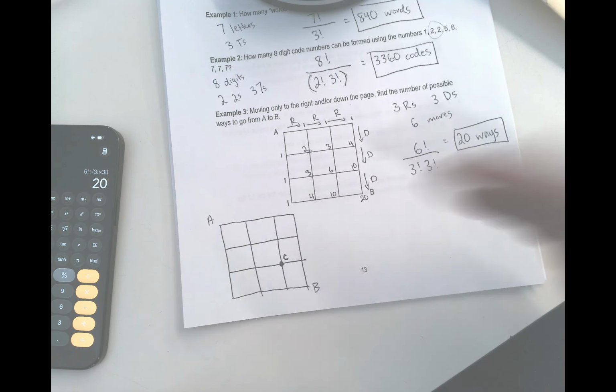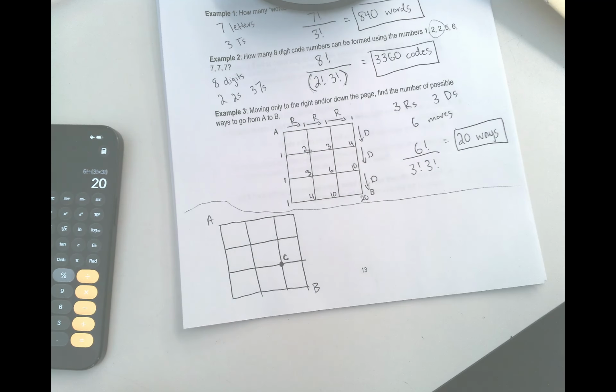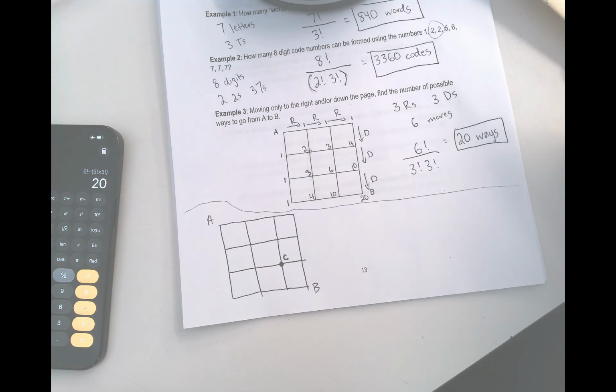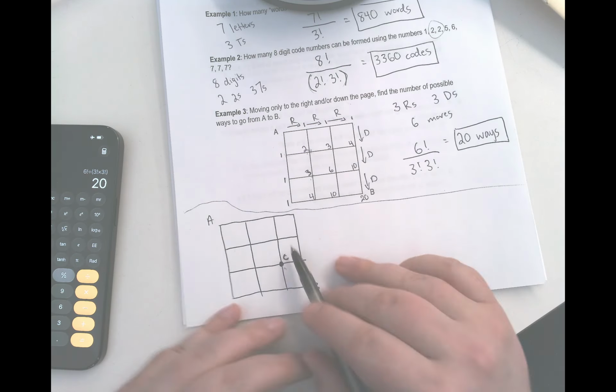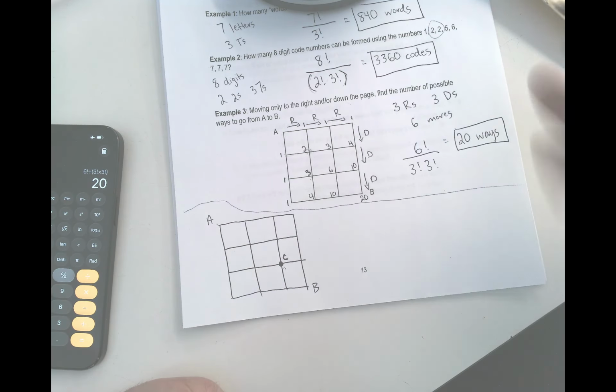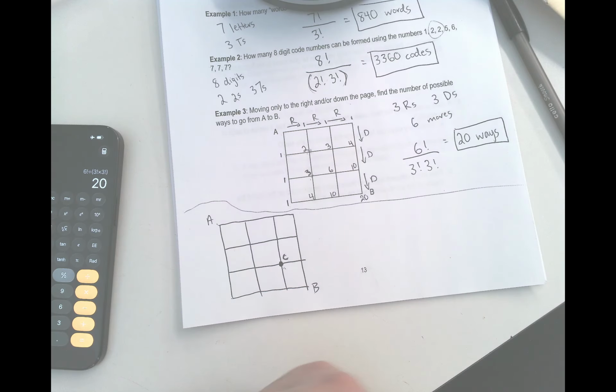This is a very common question that I have seen asked in provincial exams in the past. Usually it's not something as simple as just going on a grid. There's some kind of stop along the way. So how do we calculate the number of ways that we go from A to B, but we have to hit C along the way? The way that we do this is we break it down into 2 separate problems.